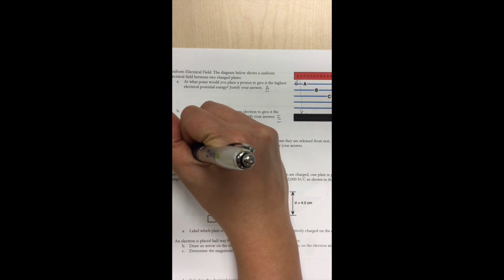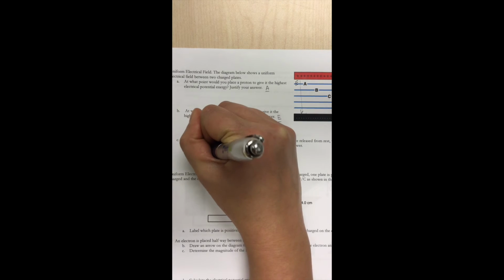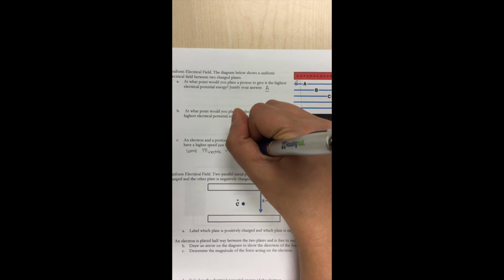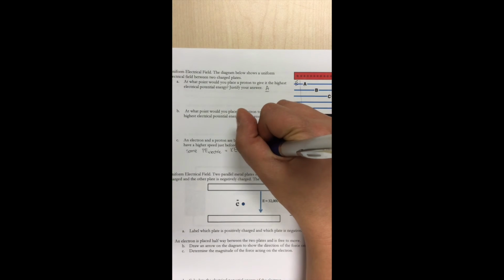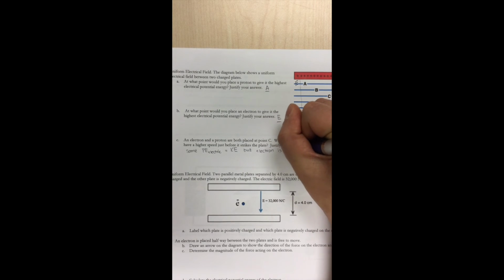Now, if an electron and proton are both placed at C, we actually did a homework problem like this. If they're both placed at C, then they have the same electric potential energy to start. When released from rest, that means they're going to have the same kinetic energy just before they strike the plate. But the electron will have a larger speed. It will literally be going faster because it's 10,000 times less massive. So the electron will have the higher speed because it's the same kinetic energy with less mass.